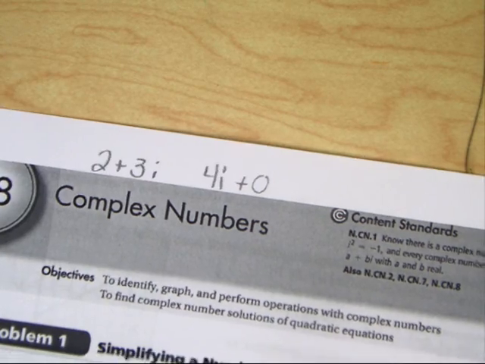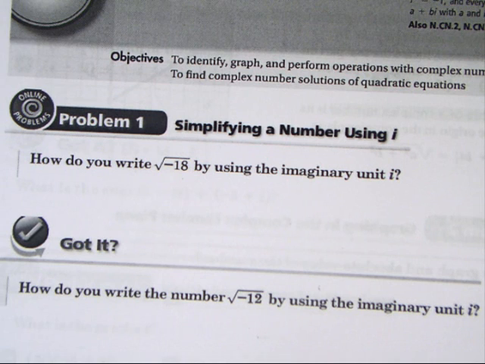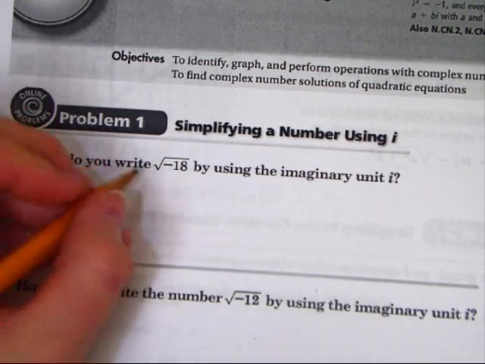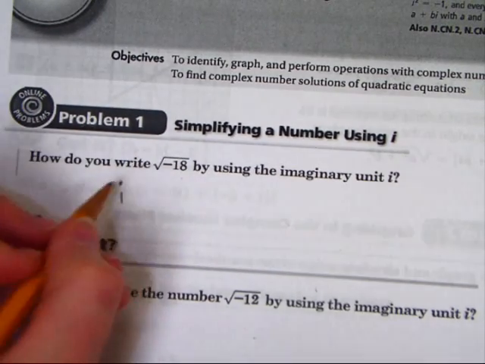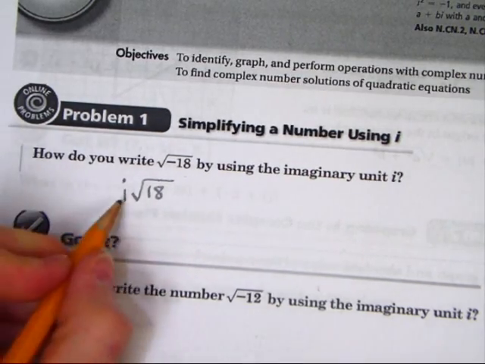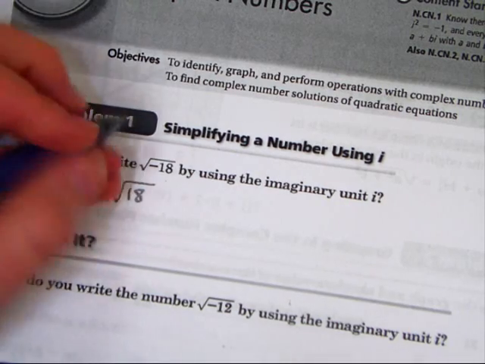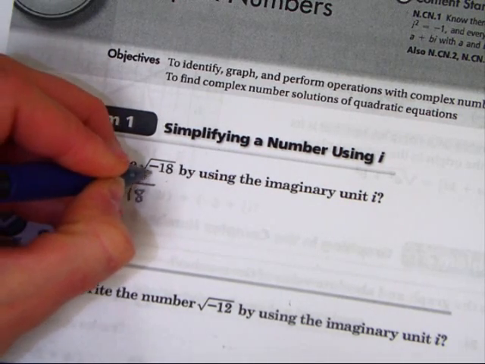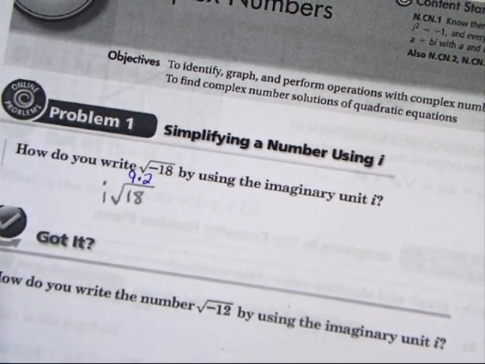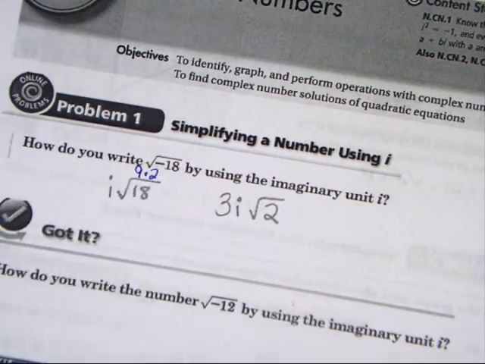Okay. Let's go ahead and just do some review from yesterday. Problem 1. How do you write the square root of negative 18 by using the imaginary unit i? Well, yesterday you learned you would take out an i to start with, and you would make that the positive. Now you have the square root of 18. So you're saying it's the imaginary root of 18. The next thing I hope you remember is always simplify your square root. 18 is made up of 9 and 2. The square root of 9 is 3. You have the imaginary root of 2 left over.